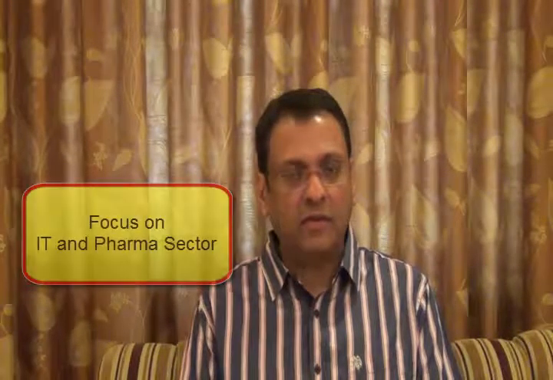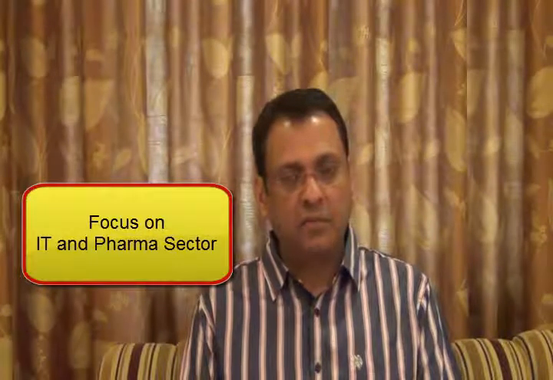CNX IT index seems to be the strongest above the 9,650 mark, as evidenced from the fact that the IT scripts are doing reasonably well. IT and pharma seem to be the areas that need to be focused on as of now till clarity comes in.